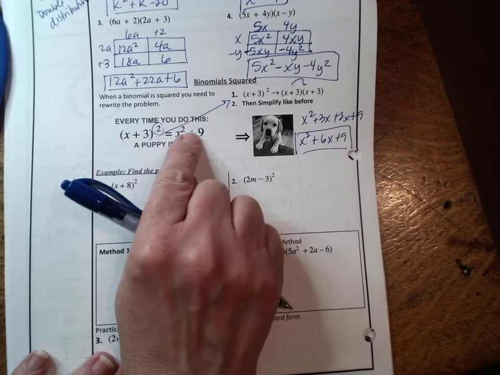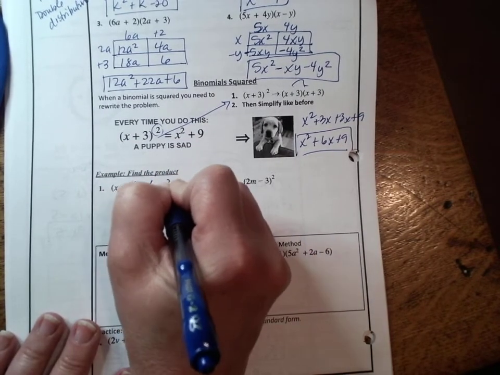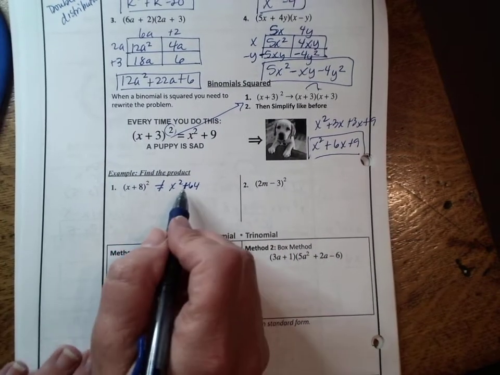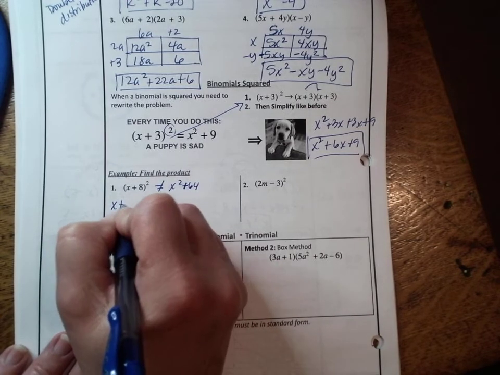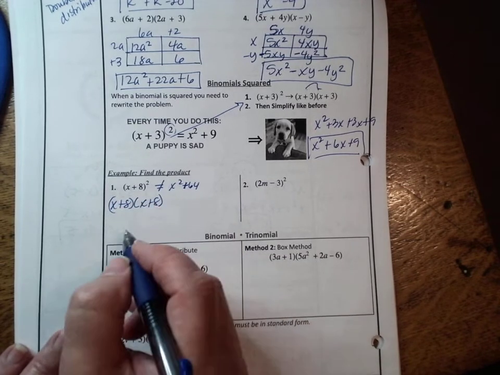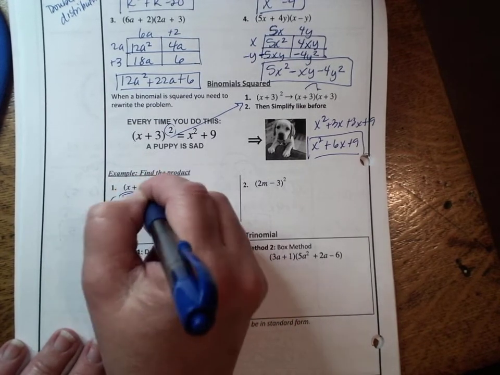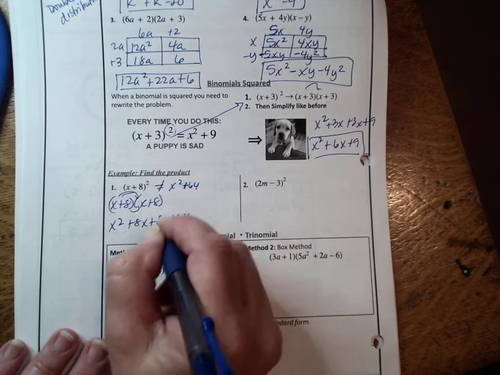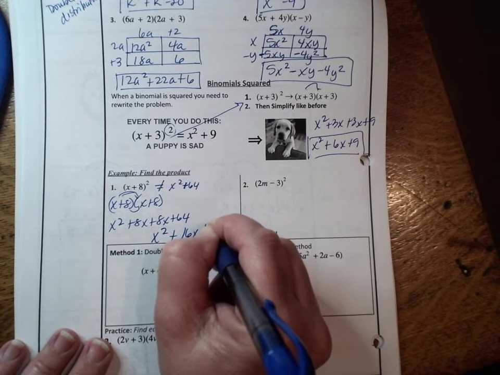Don't just say, oh, that's what it is, because that's what a lot of people do. This is not x squared plus 64. Please, and I guarantee on a multiple choice test, that's always going to be one of the answers to choose. But write it out. Do (x + 8)(x + 8). Now, when we do more of these, you might notice something. But you're going to do x squared first, outer, inner, last, or your box method, either one. x squared plus 16x plus 64.